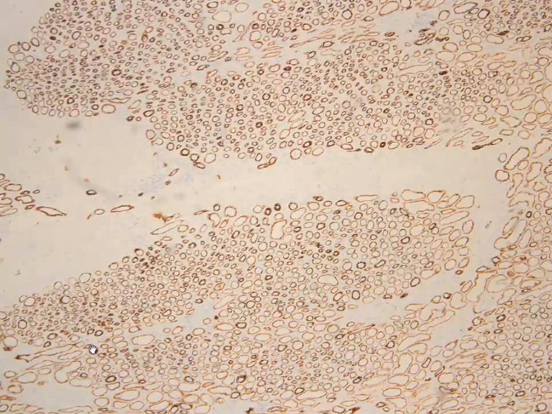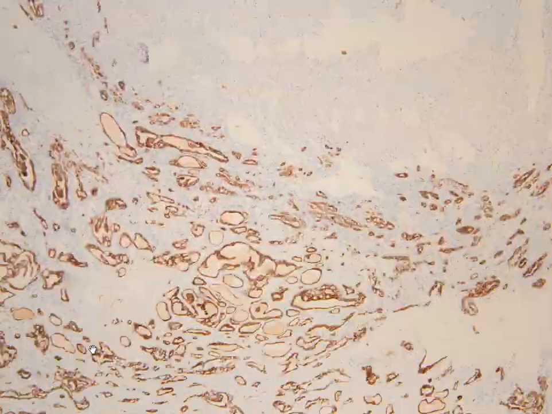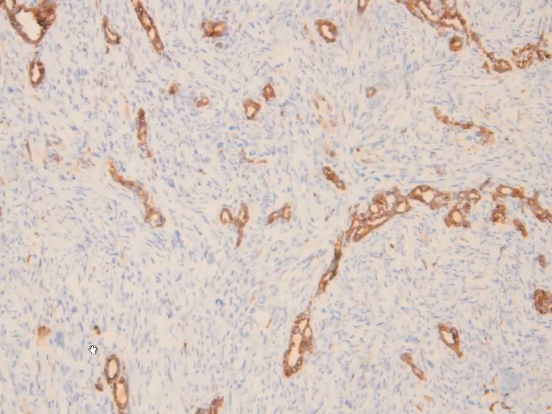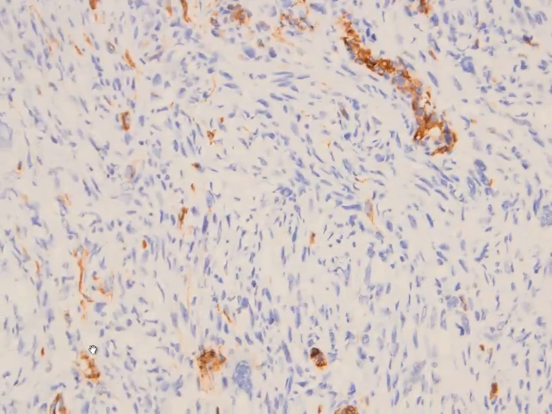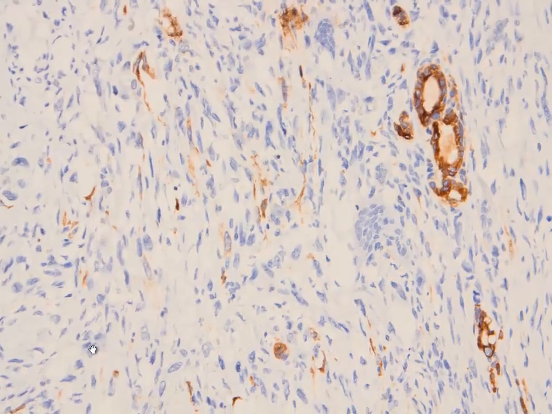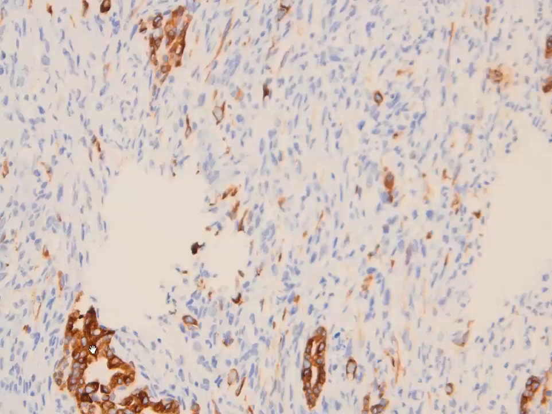We ordered a bunch of stains. Let me show you this is keratin, and it was strongly positive in this epithelial component, as well as some scattered spindle cells that also stained for keratin.